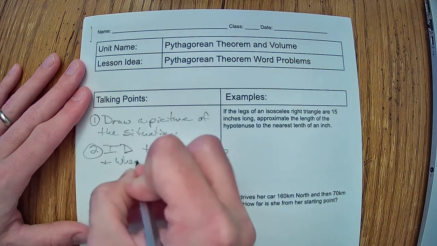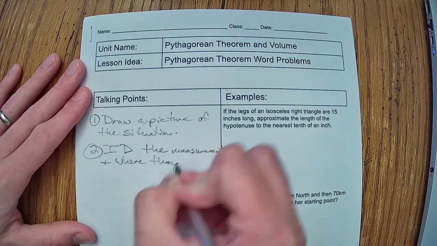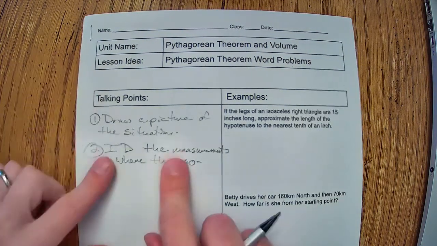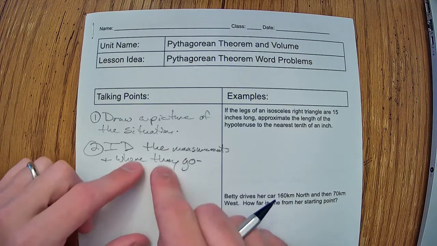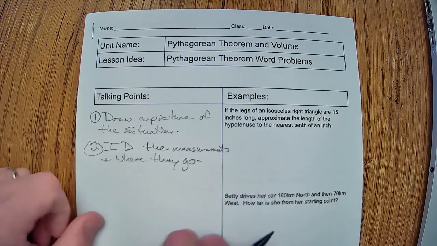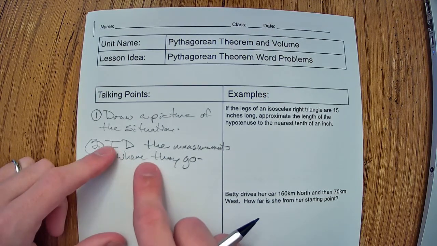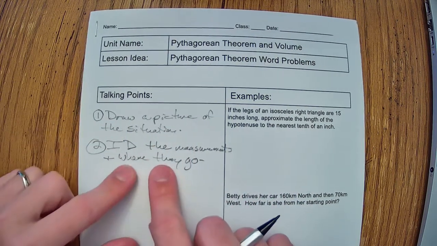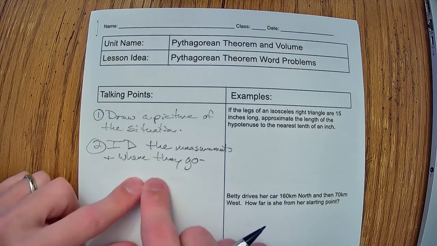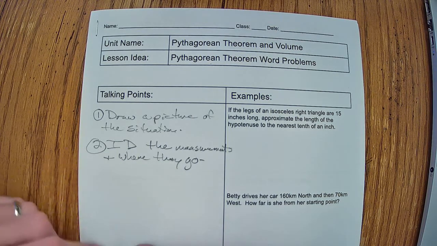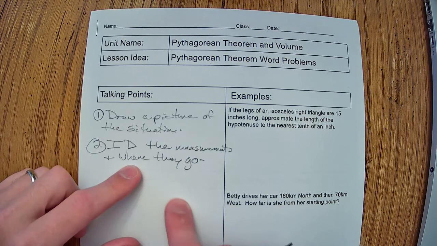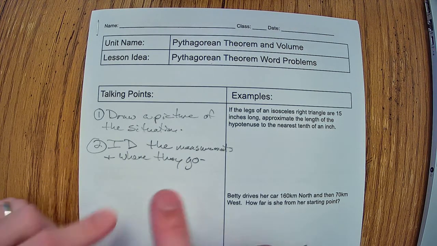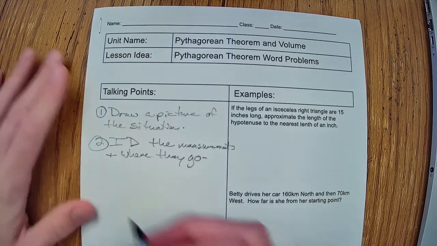Second, you need to ID the measurements and where they go. So for example, if you're given a roof situation and you're talking about how tall the roof is or how far over the roof is, or if you've got a baseball diamond, well, baseball diamonds are in the shape of squares. Once you get the picture drawn, you've got to ID where those measurements go. So are you measuring from home base to first base? Are you measuring the roof line as the actual roof is, or are you measuring from the inside of the house, maybe from the center of the house to the edge of the roof? You need to identify where the measurements go.